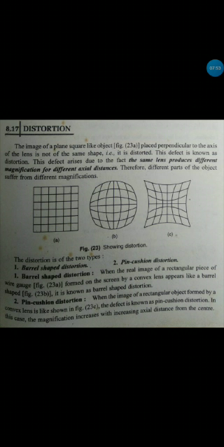Therefore, the same lens produces different magnification for different axial distances. This is the reason for the formation of the distortion defect. Therefore, different parts of the object suffer different magnifications. Therefore, there exist two types of images. One is barrel shaped distortion and another one is pincushion distortion.